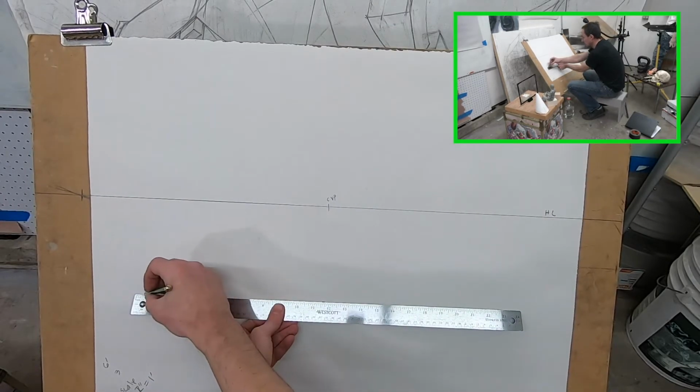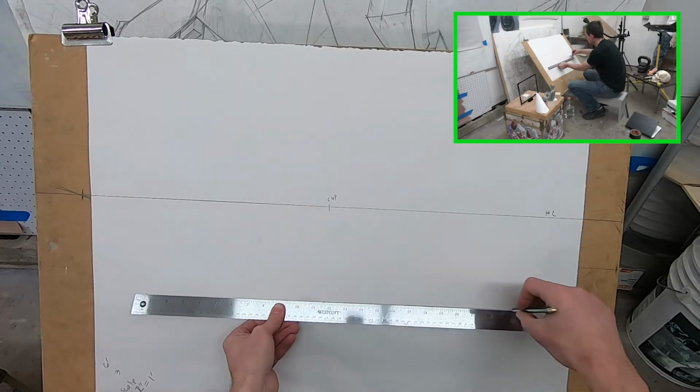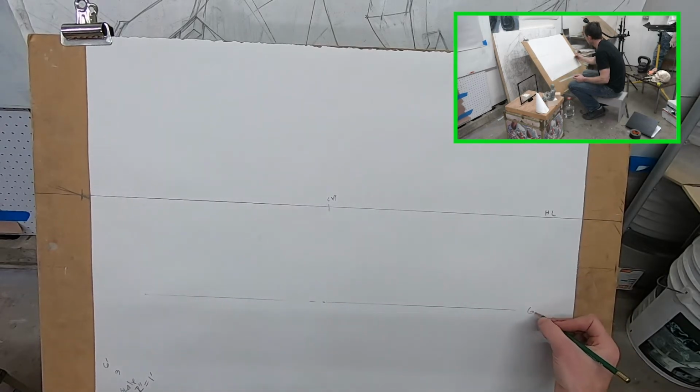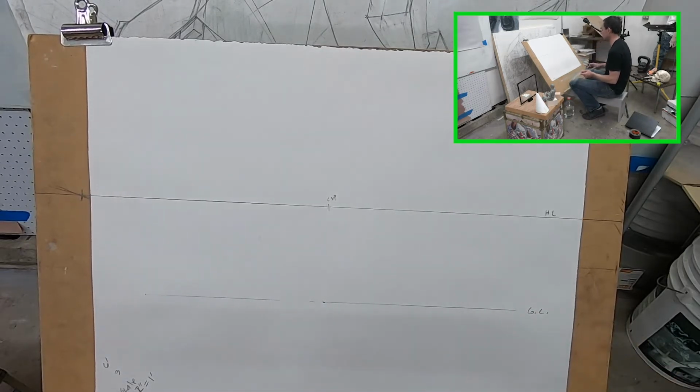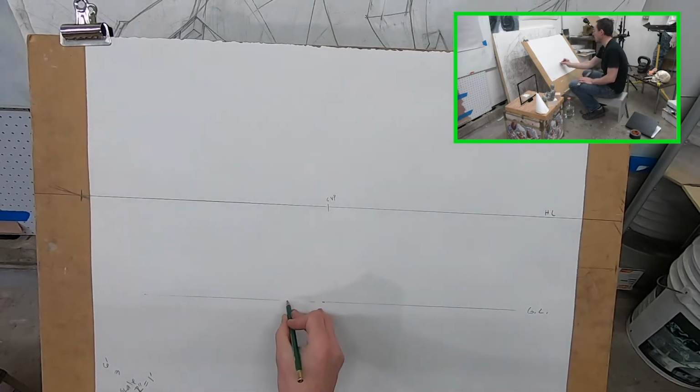Let's put that in lightly. Ground line. Now we know that at that ground line, that's where our scale holds, and we just changed our scale to 2 inches equals 1 foot. Great. Next, let's find that cone of vision.